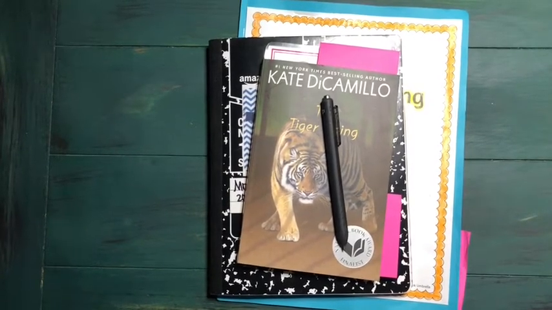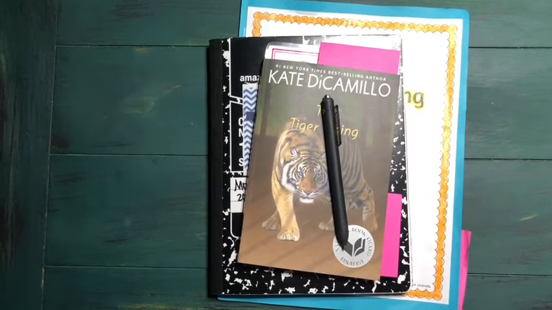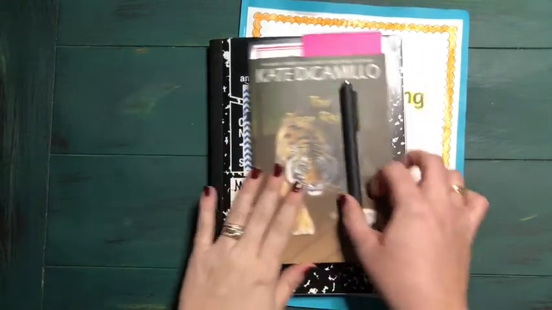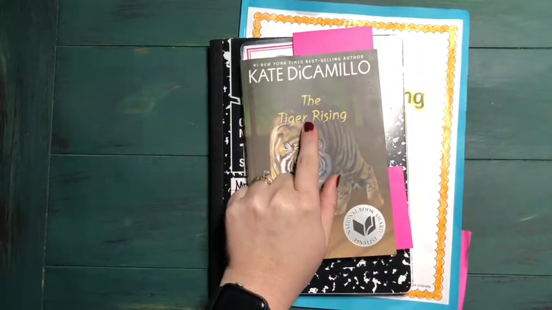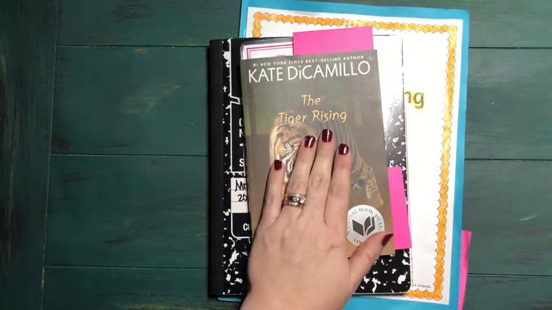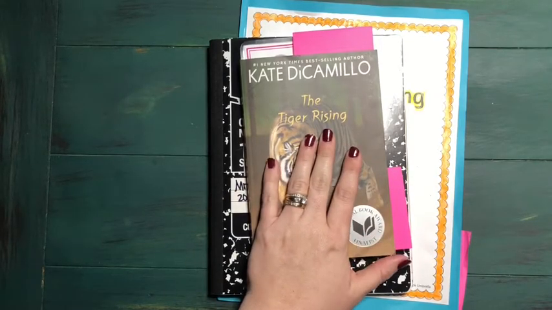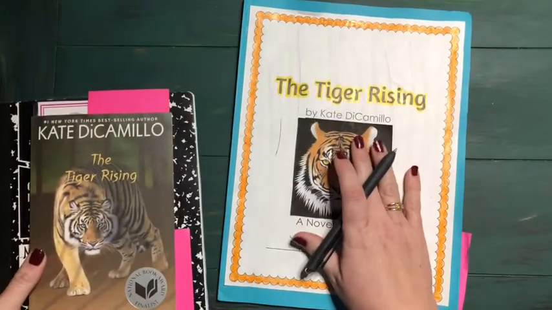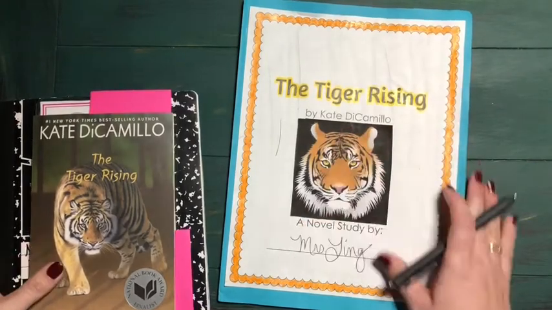Happy Tuesday, readers. Today we're going to continue to work in our reading notebook using the story, The Tiger Rising. Remember, Mrs. Ling has her own copy, but you have a digital copy that's attached to the bottom of this lesson, and you're going to need your book packet that you'll work on a little bit later.